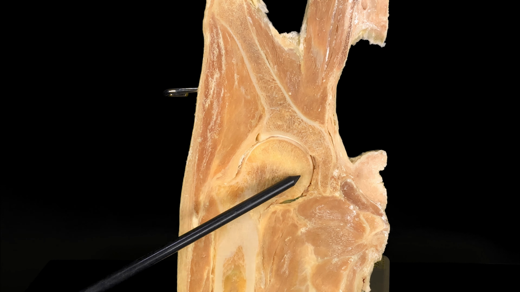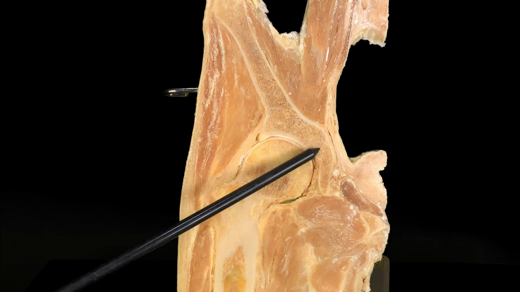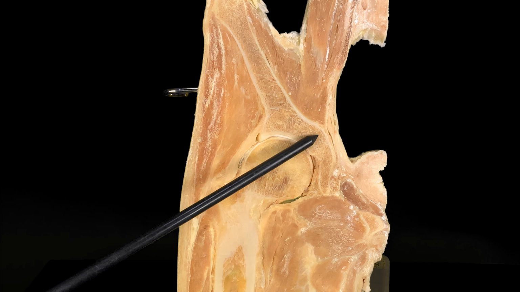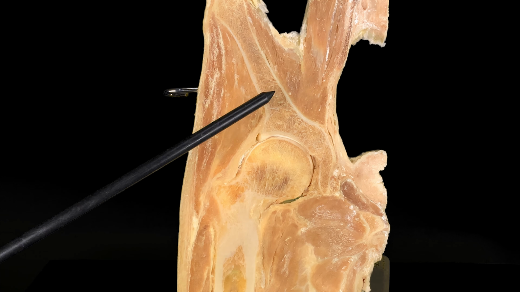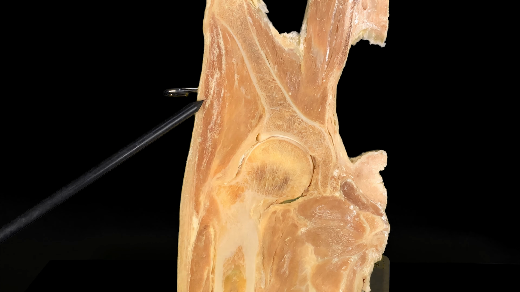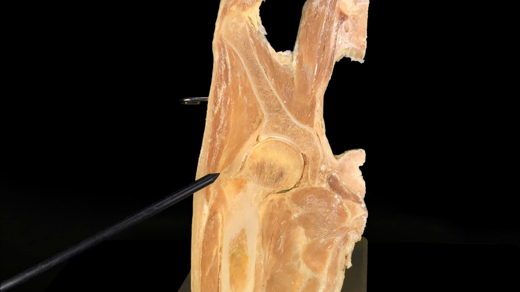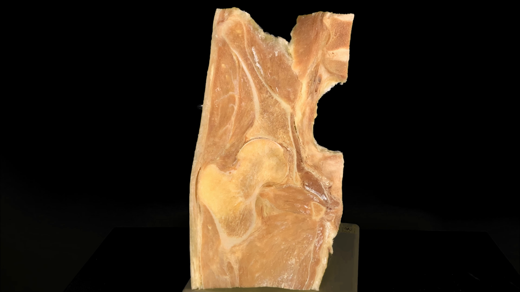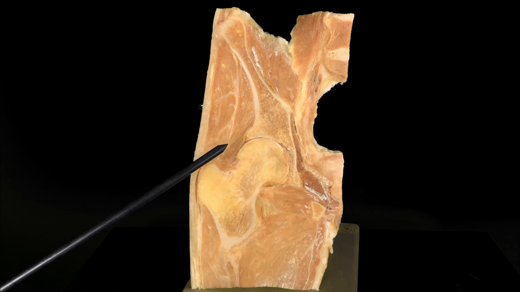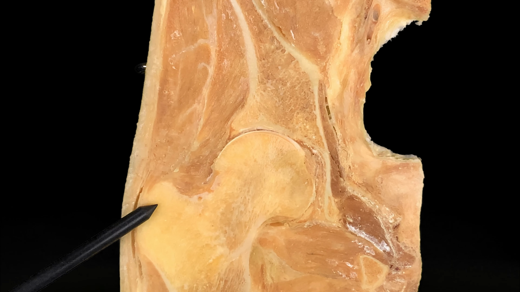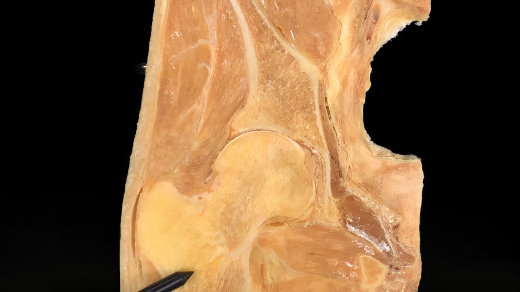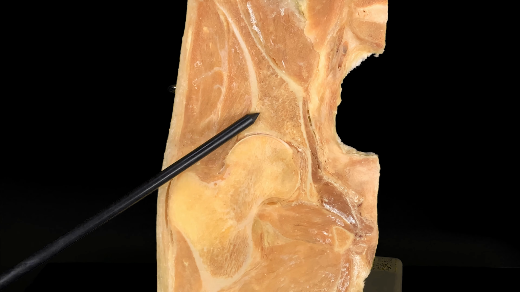And you can see this head going very clearly within this cup, and this cup is my acetabulum. There you can see the ilium bone, and the rest of the things here are the muscles which surround this joint. This is another slice of the same section, just to show you some more features. You can see very clearly the head of the femur, the neck of the femur, the greater trochanter, the proximal shaft and the acetabulum.